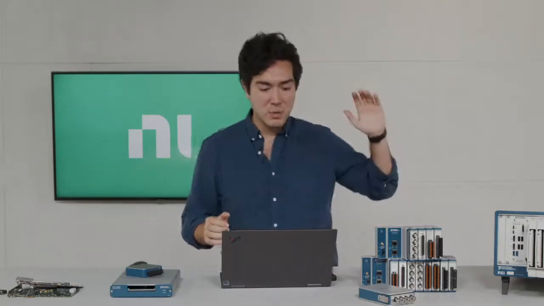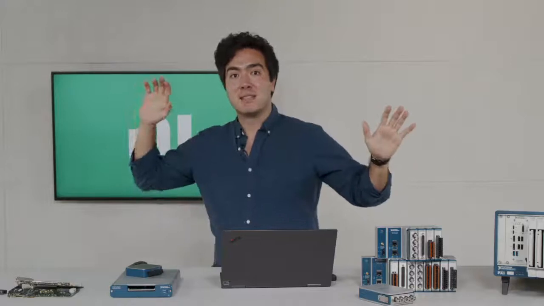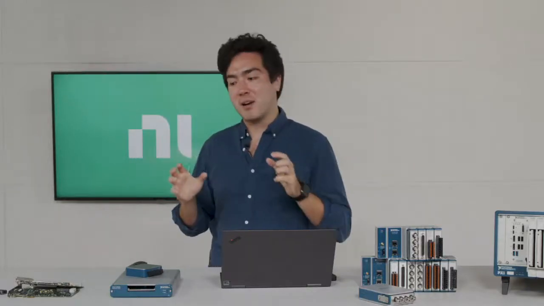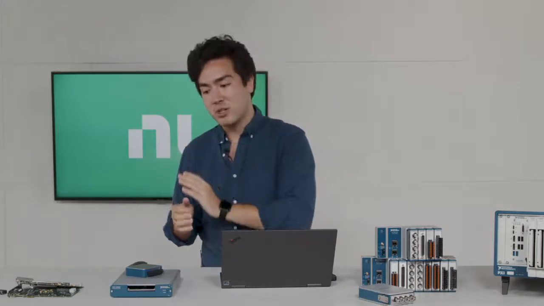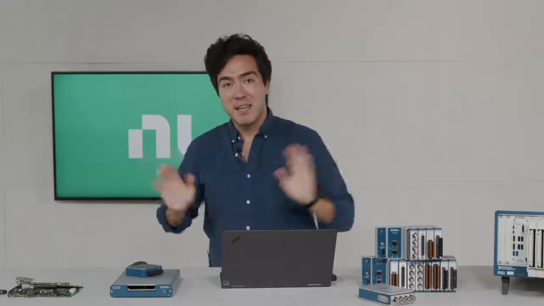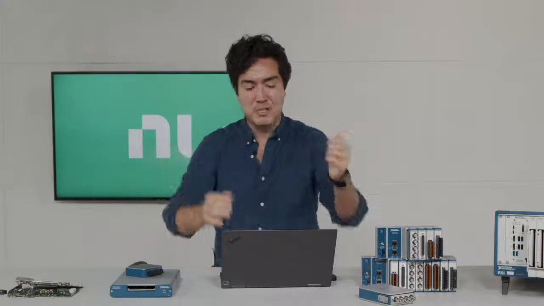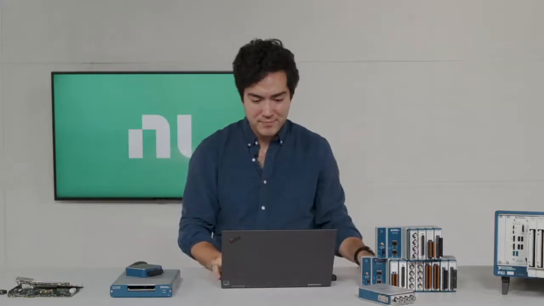There's an easy shorthand you can remember. Multiplexed devices use samples per second. Simultaneous sampling devices typically represent their sample rates as samples per second per channel. So keep an eye out for that as you're shopping. It will save you headaches in the future.